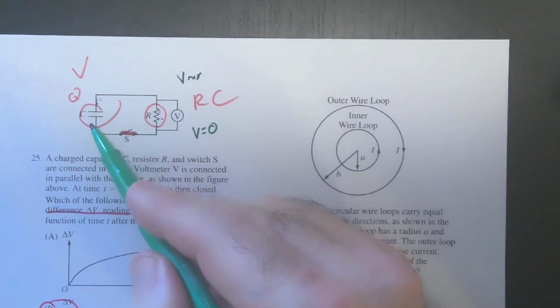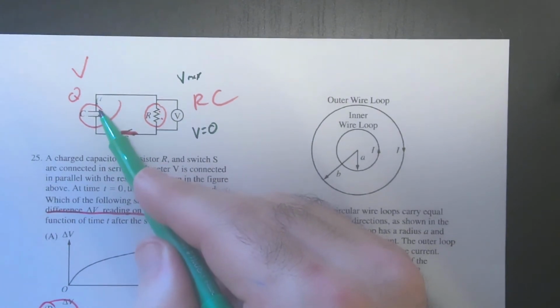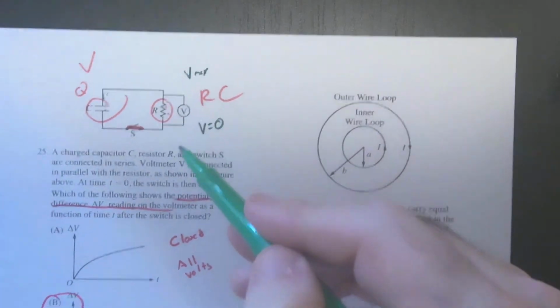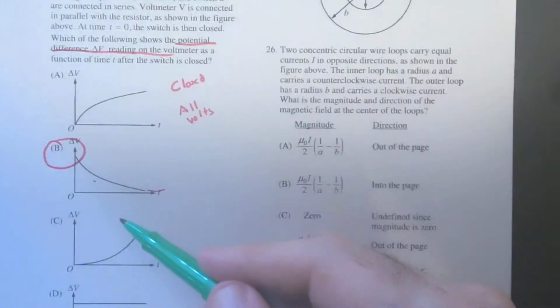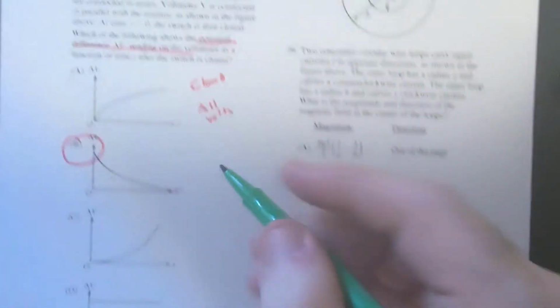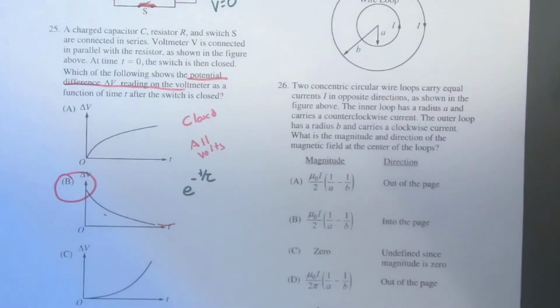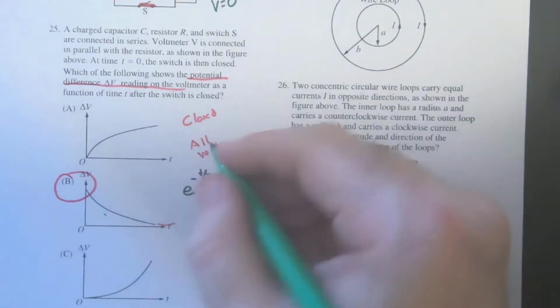because the biggest difference here, as time goes on, these two plates are going to equalize, meaning the voltage goes down. So this is going to start off with lots of voltage, ends with 0. That has to be B. The reason why it's a curve, again, is because it has that e to the minus t over tau relationship you might remember from before, where tau is the RC.